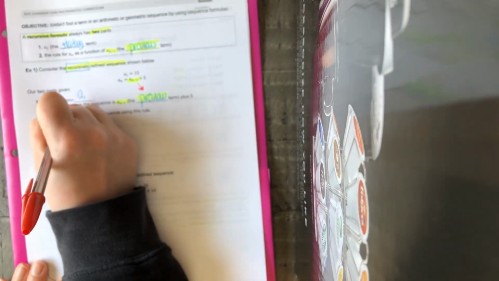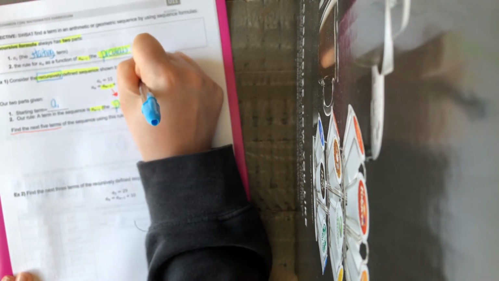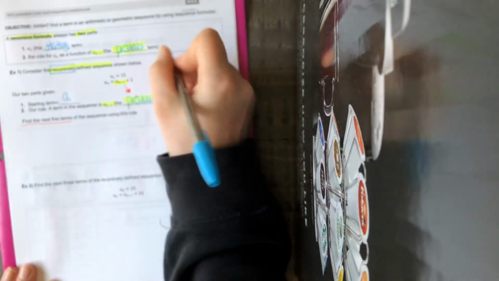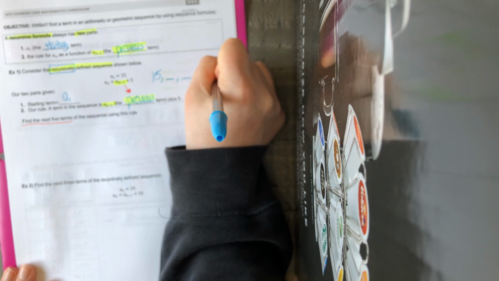Okay. If I know that the first term is 15, the question says find the next 5 terms in the sequence. I'm going to start off by just writing out. If I know the first term is 15, and I want to find the next 5 terms, here's my first, second, third, fourth, fifth terms. Those are my next 5.